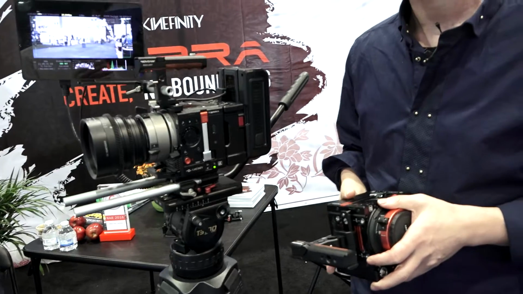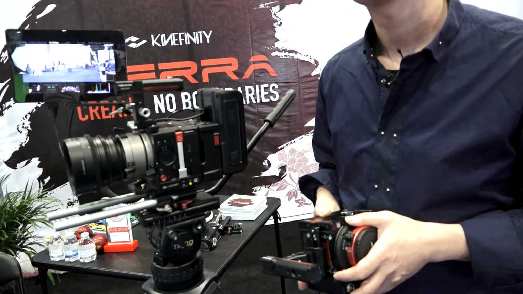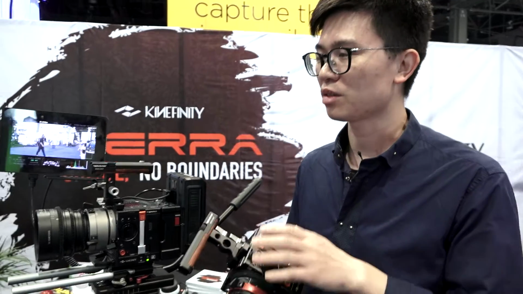What's the advantage of getting the 5K, or why is there a 5K camera and a 6K camera? Is it just resolution, or the frame rates? You've got good questions, and actually it's not just the resolution. It employs two different sensors. The 6K is a rolling shutter, while the 5K model is a dual shutter mode. It means it has a rolling shutter and global shutter. You can switch into global shutter or rolling shutter.